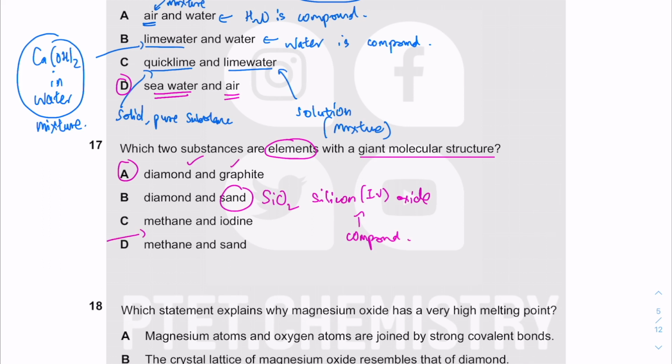Methane and iodine: CH4 is also your case study. Iodine is also a case study. So CH4 and I2 are both simple molecular. Both methane and iodine have much lower melting and boiling points compared to the giant molecular structures, which have melting points close to 4000 degrees Celsius.